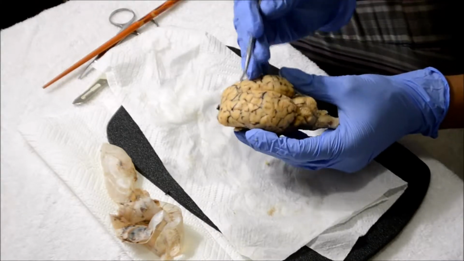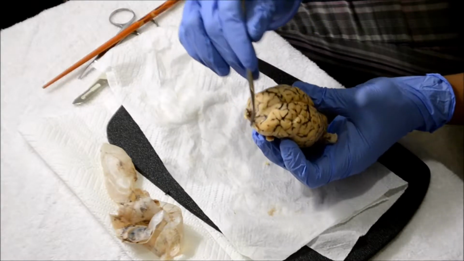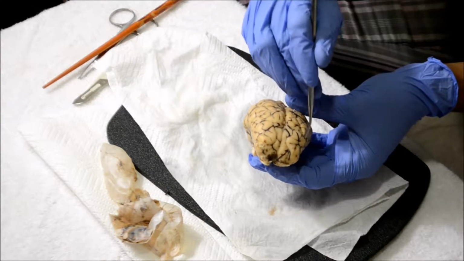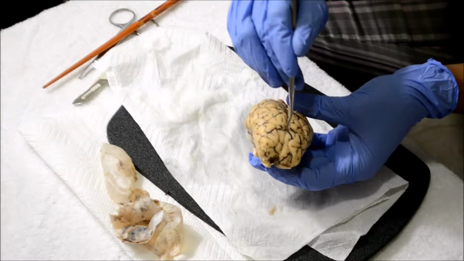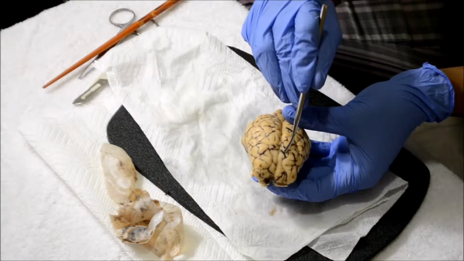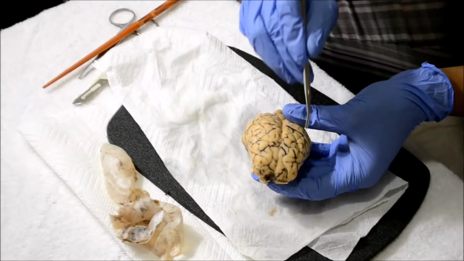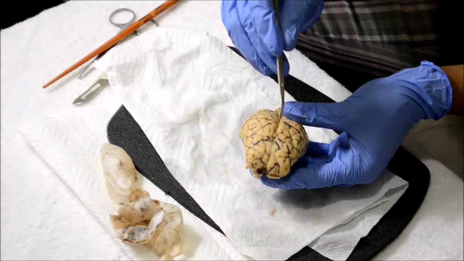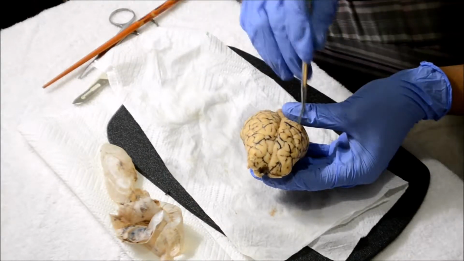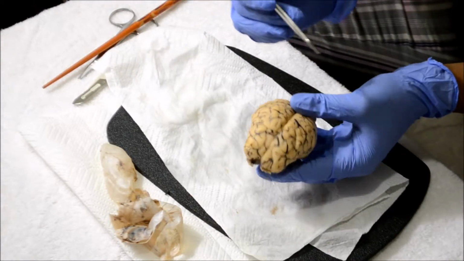The cerebrum, which is all of this, is the cerebrum. Frontal lobe, right here. The central sulcus is this, separating. This is the central sulcus. Postcentral gyrus, prior to the central sulcus, which is this right here, on both sides of the hemisphere. I'm sorry, that was the precentral gyrus. Precentral gyrus is this. Postcentral gyrus is after, which is this, behind the central sulcus.